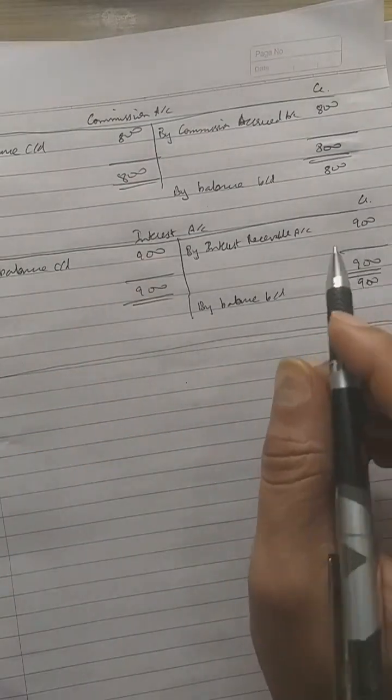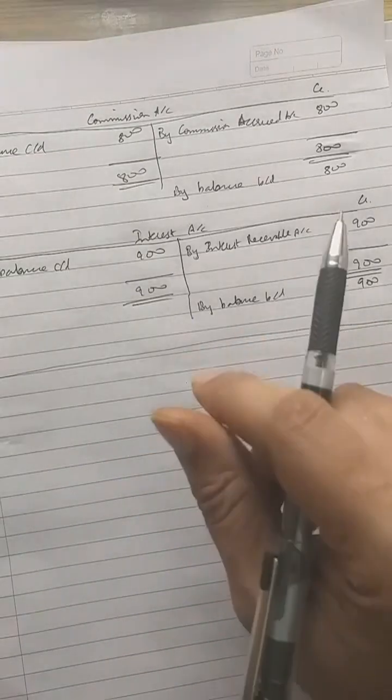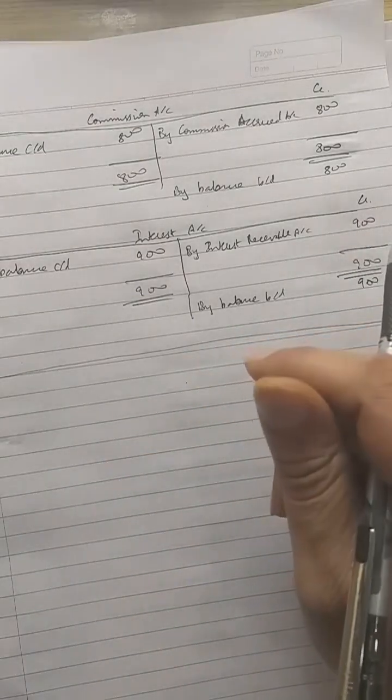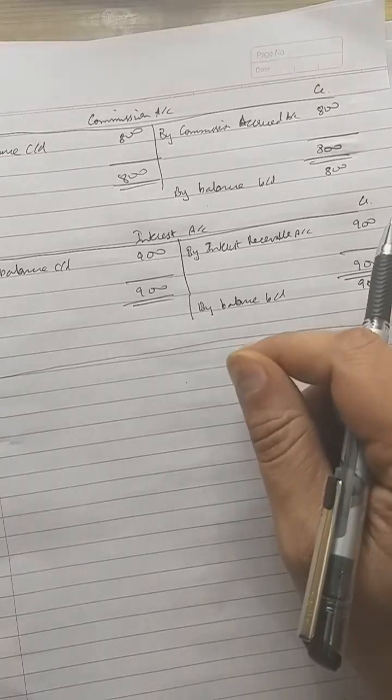Now I am going to do the conversion. I will take a couple of accounts only, and I will be teaching you how to convert from ledger to journal in the next video.